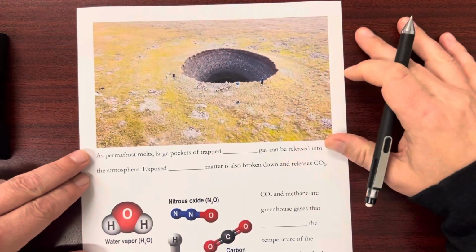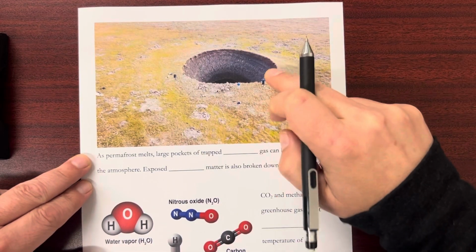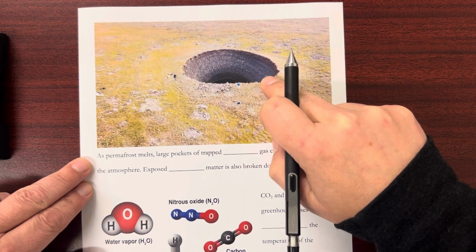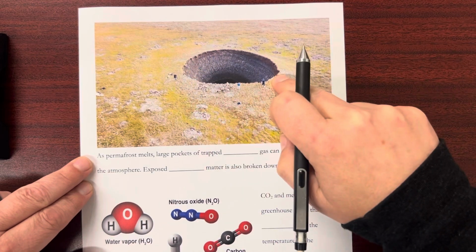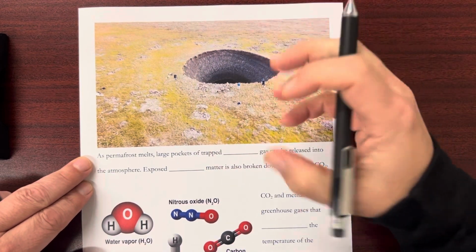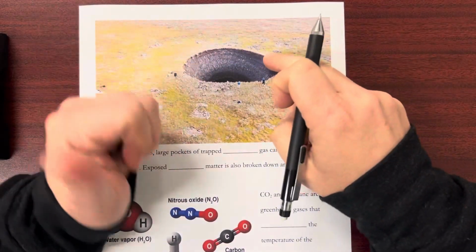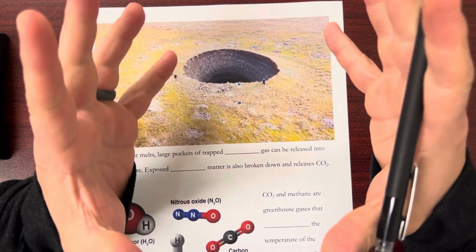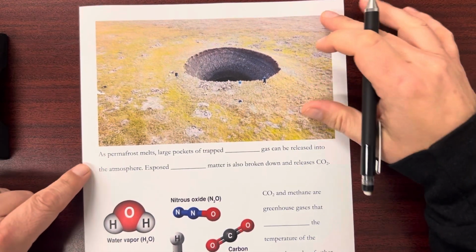All right. This image here actually is kind of recent. They've been finding these craters in Siberia, Russia, where large pockets of methane gas exploded. And this is actually a crater from an explosion, not a sinkhole where it just fell in, but an actual explosion caused these craters from a buildup of methane gas.